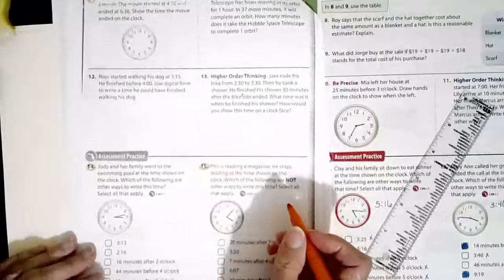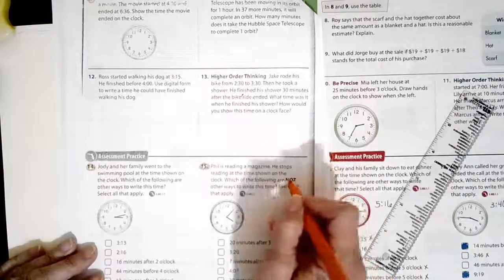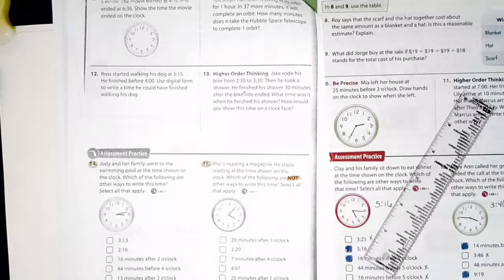Making sure you're paying close attention. Number 15 is just like the one we just finished, not the time. So make sure you're selecting those carefully.